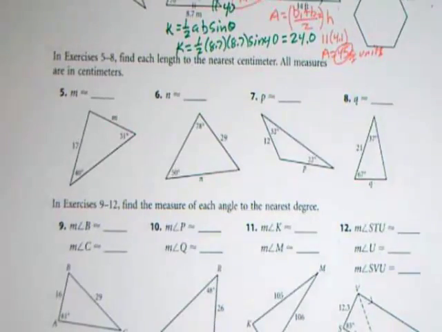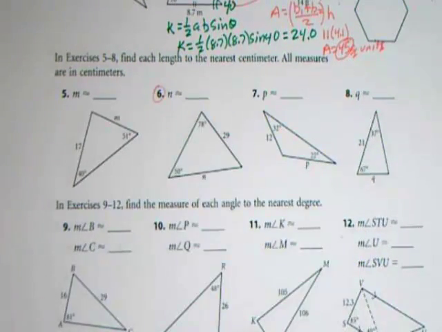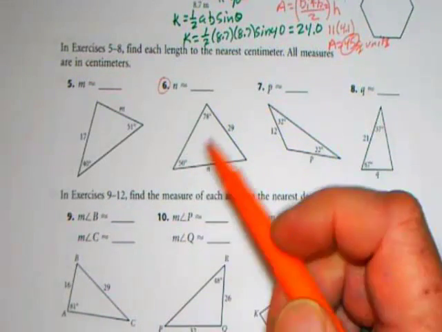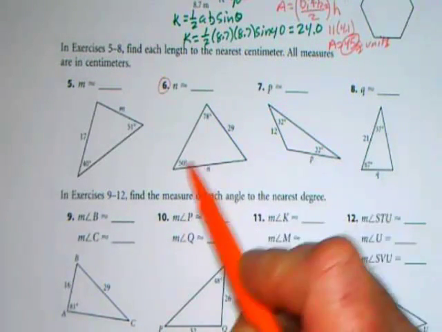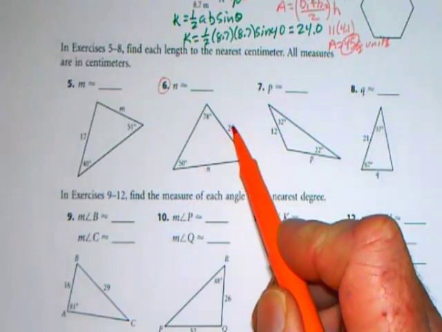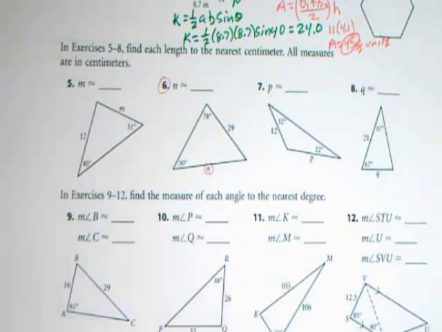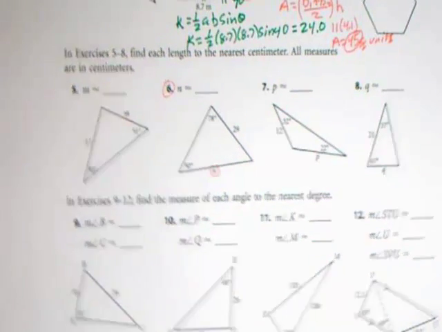Let's look at one of these in the middle. Let's look at, say, number 6 and see what we have to do for number 6. They want us to find n. So this is a more straightforward problem. They're giving us an angle and its opposite side, and they're giving us an angle, and we need to find the opposite side. That's like a straight out law of sines problem.